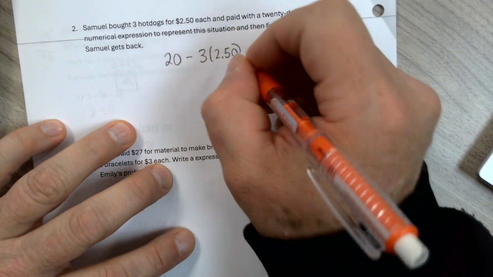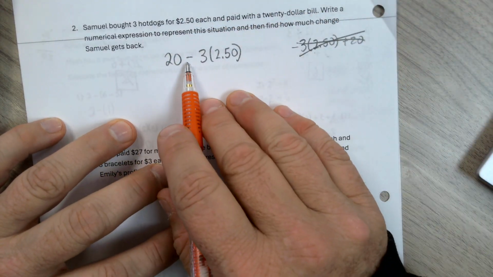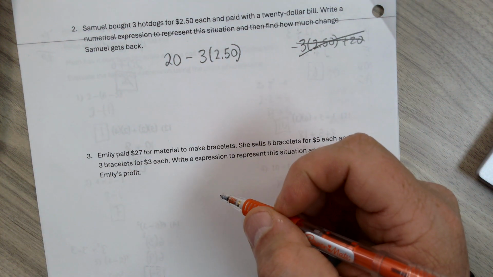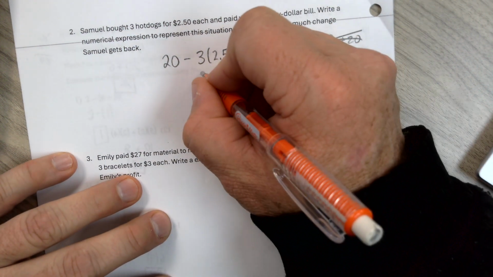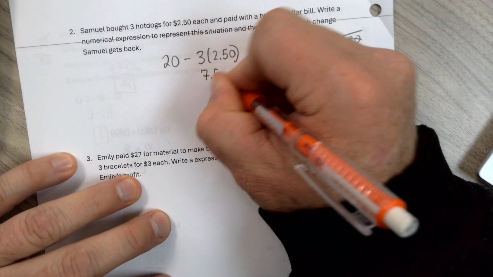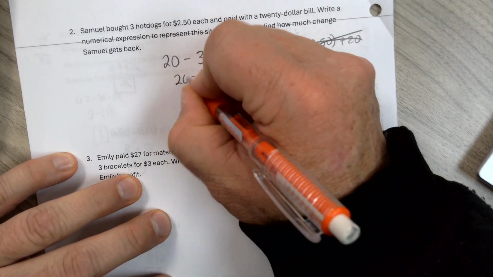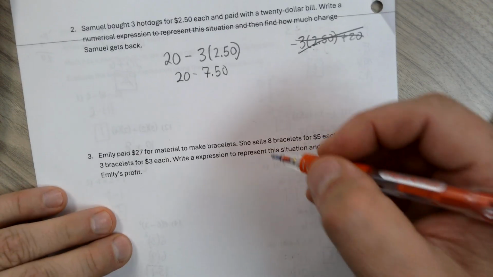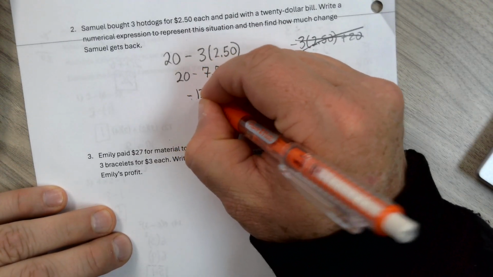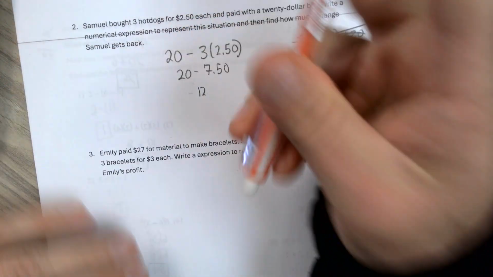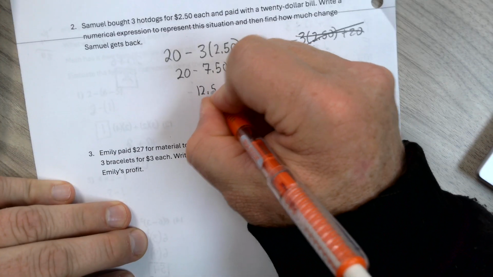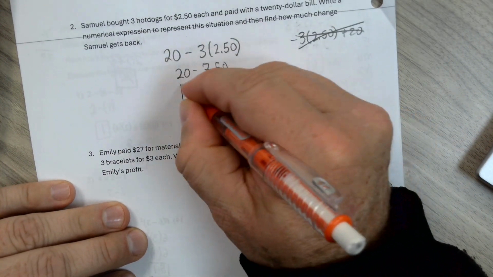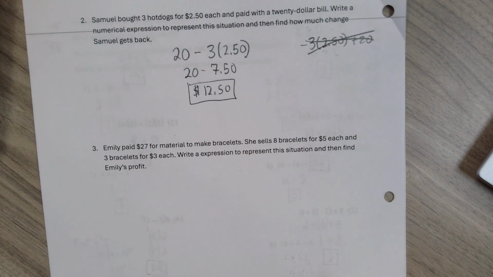All right, so we're going to do our order of operations. We have subtraction, and of course here we have multiplication. So when we multiply the 3 times the 2.5, because that comes first, that is $7.50. And that is the amount that he would have to pay, and then we subtract that from the 20, and that will give us $12.50. So that would be the change that Samuel would get back.